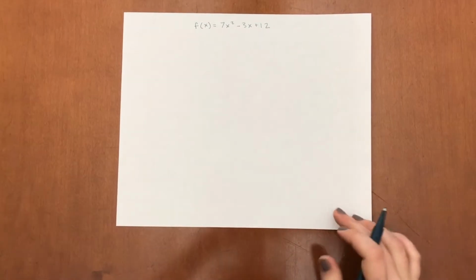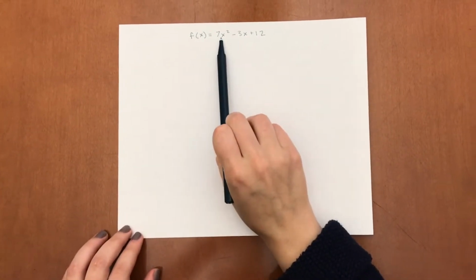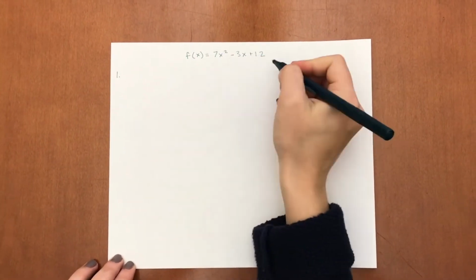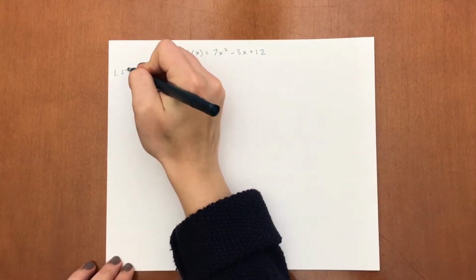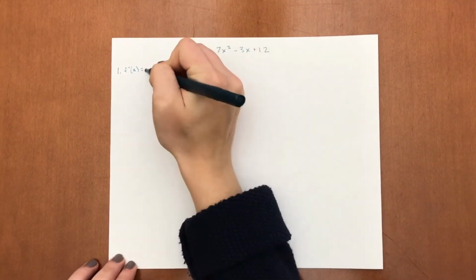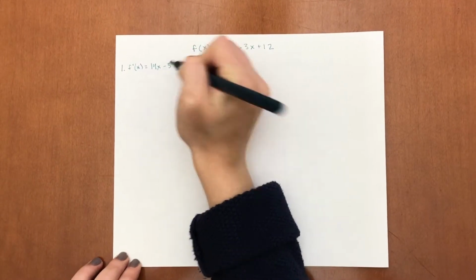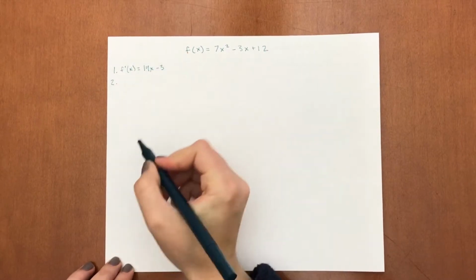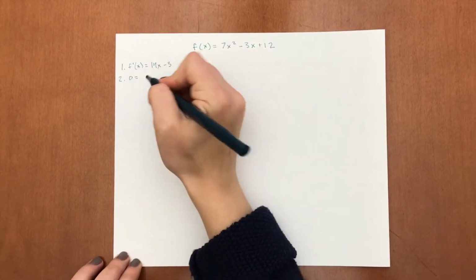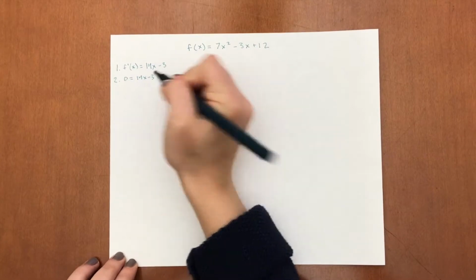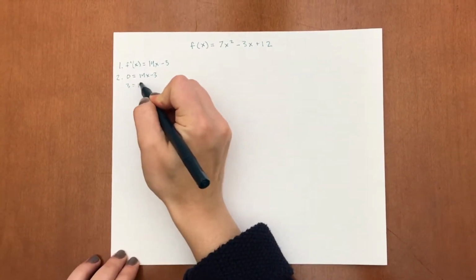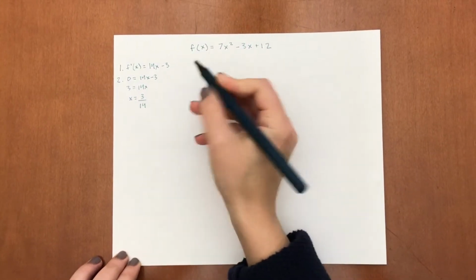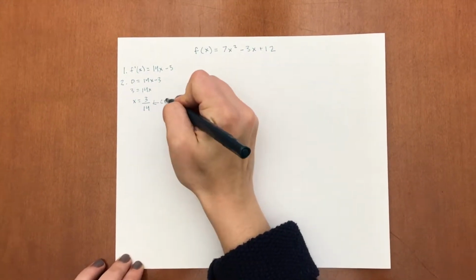So if we have the original function 7x squared minus 3x plus 12, our first step is to take the derivative of this function, which with the power rule we know to be 14x minus 3. Our second step is to set this derivative equal to 0 and solve for x. When we do this, we find that x is equal to 3 over 14. That means this value is our critical point.